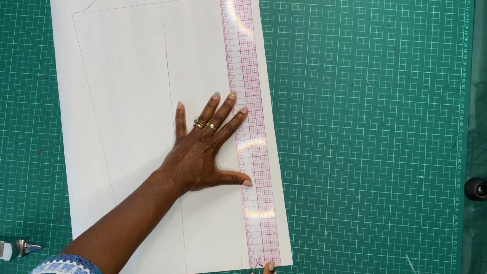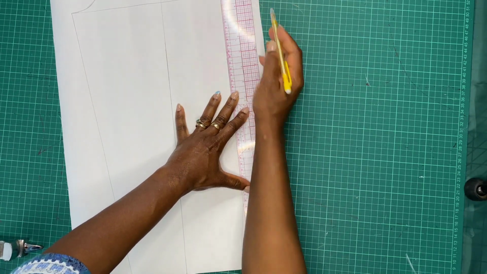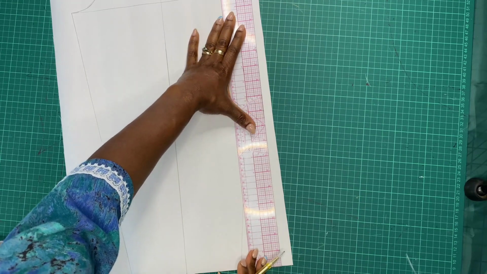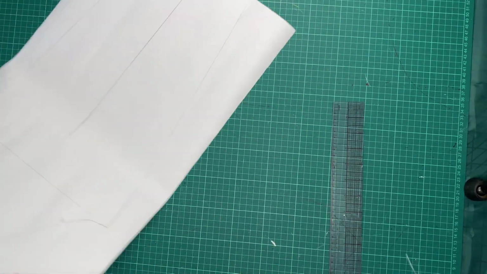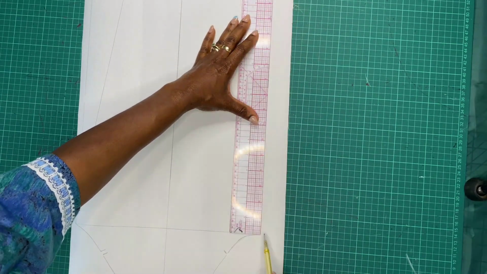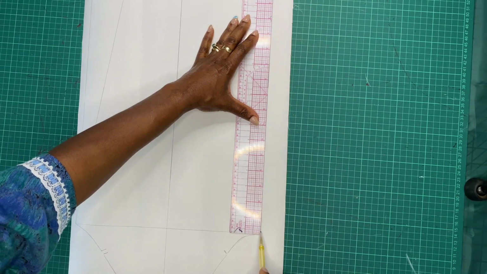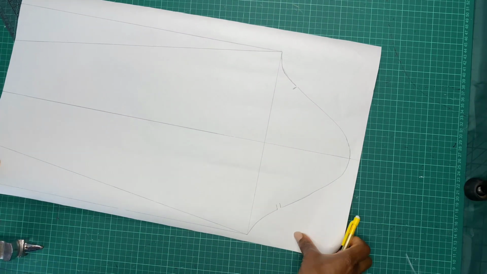And next I'll connect this point to the crown depth line, so from the wrist to the crown depth line. So that's it.